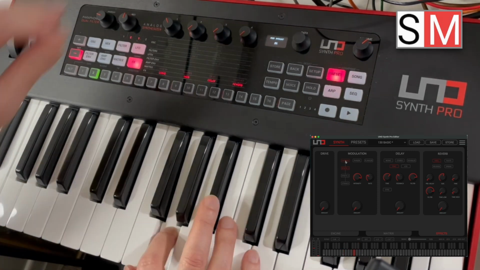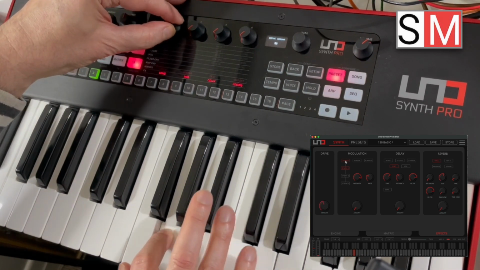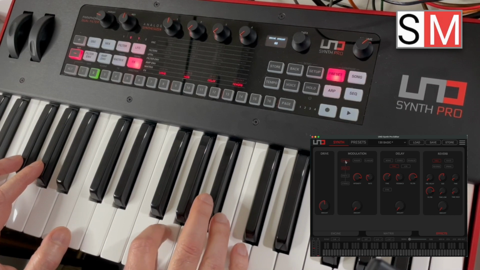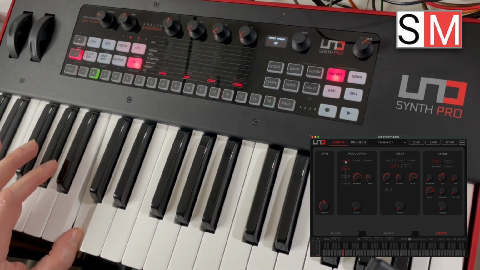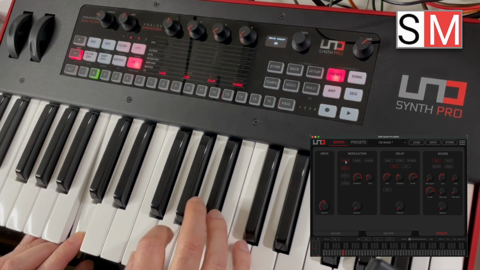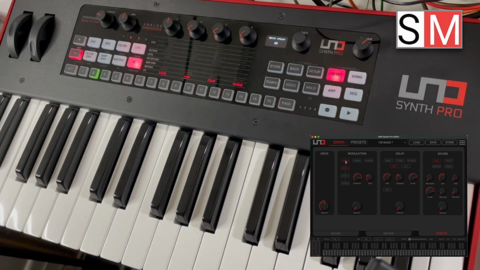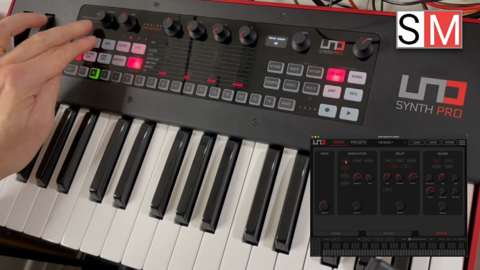the analog drive. An analog circuit that gives it a nice nasty edge to the sound, and those are the four effects that are actually on board, so you've got quite a nice little selection going on there to add that extra little bit of ambience to your sound.